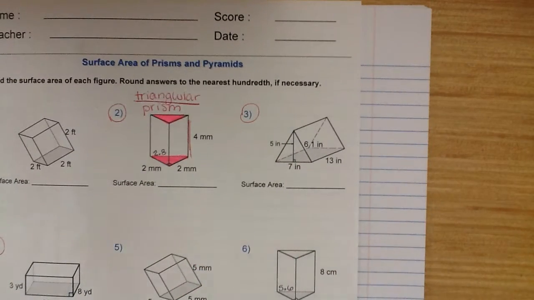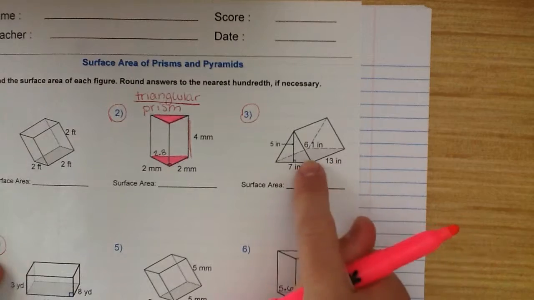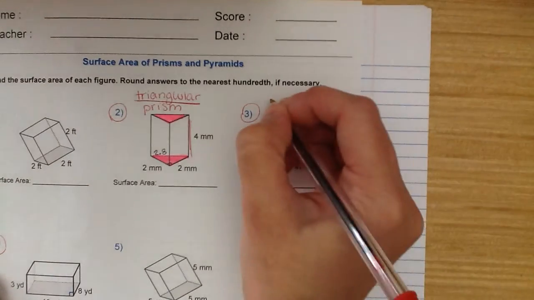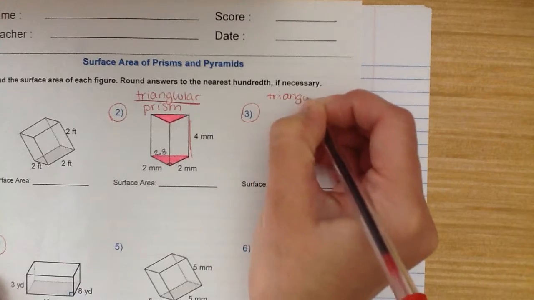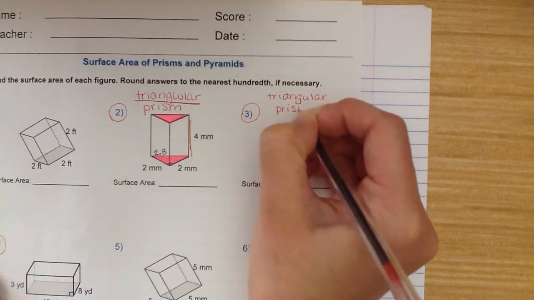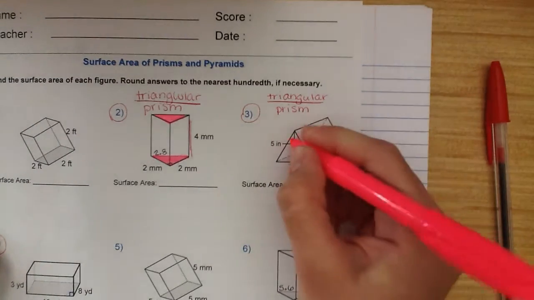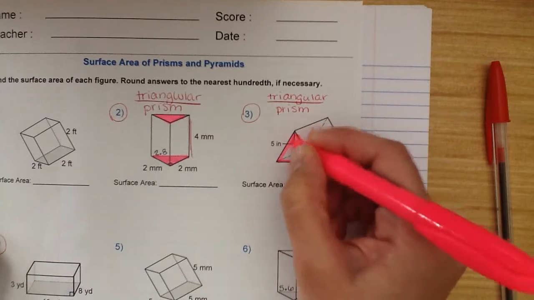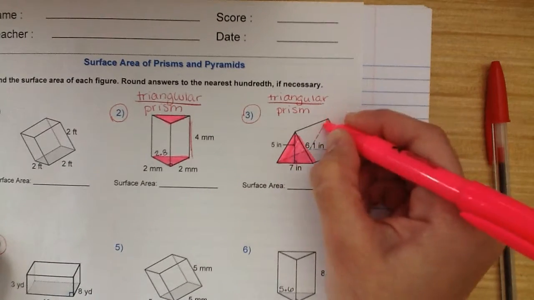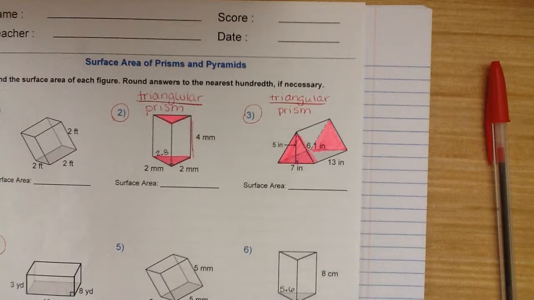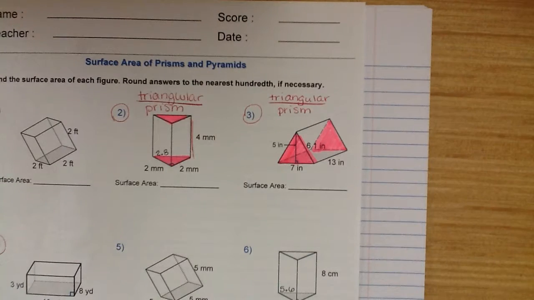Okay, let's go ahead and look at number 3. Now number 3 can be a bit deceiving because this worksheet actually started shading some of the shapes, but remember that we have to go by the name of the shape, and this is a triangular prism. Which means the base is a triangle. So I'm not going to shade the bottom part, I'm going to shade my triangles.